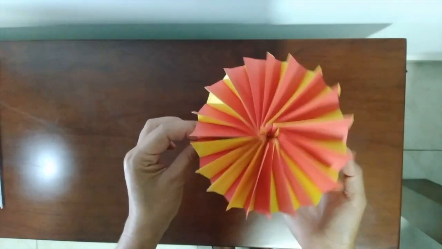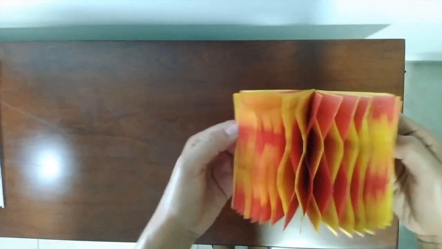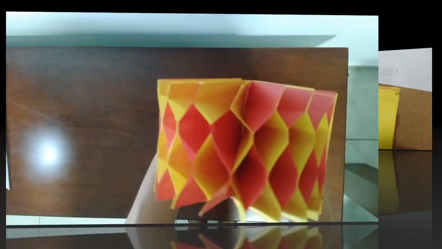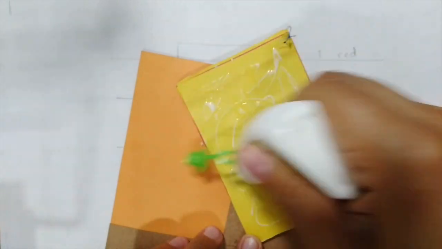At this point, we could simply glue the two rectangles on the ends and keep the cylinder, but we would lose the rotation fun, the capacity to really illustrate the concept over and over. So what I suggest you do is glue some cardboard rectangles on the two ends to make it sturdier.